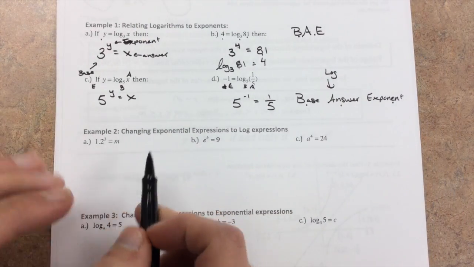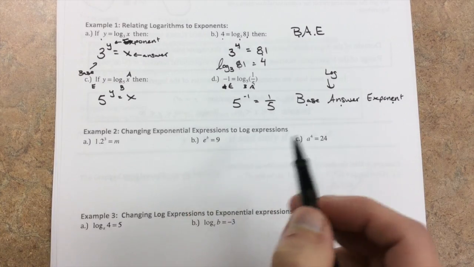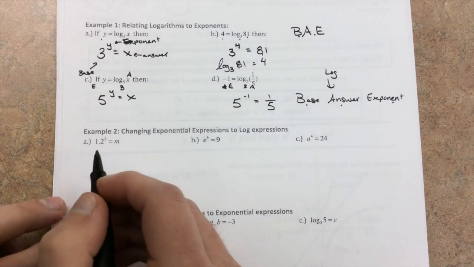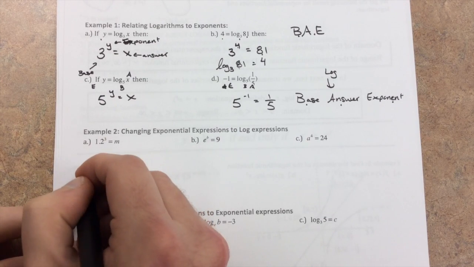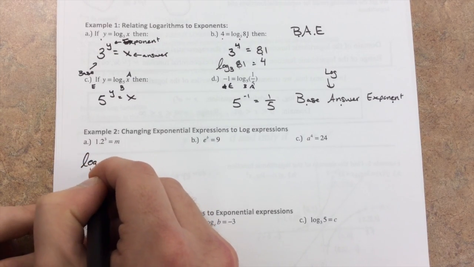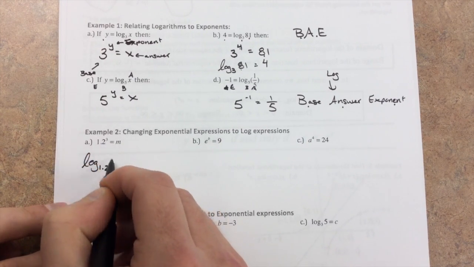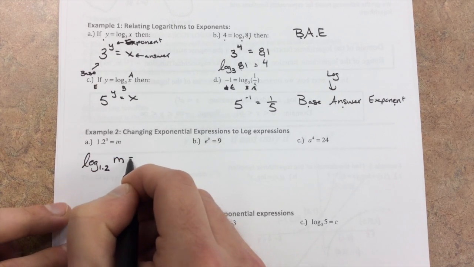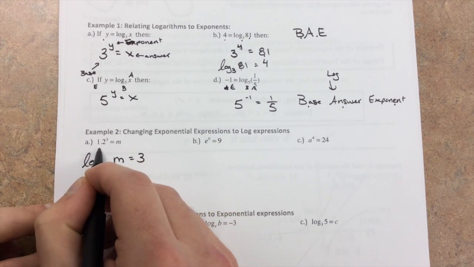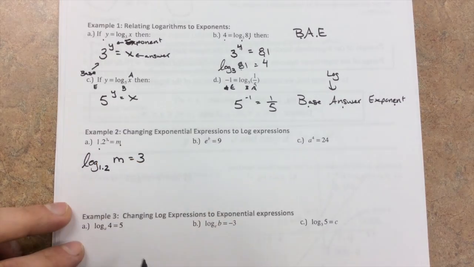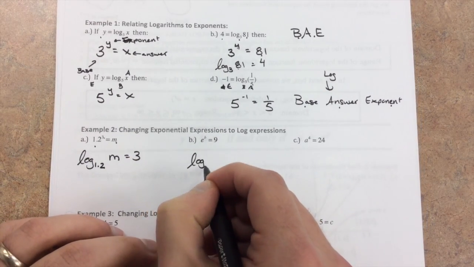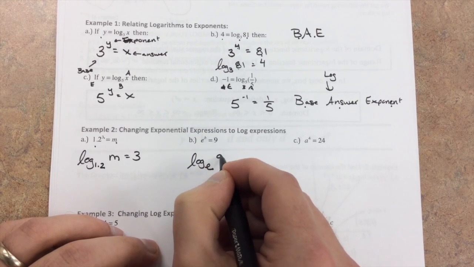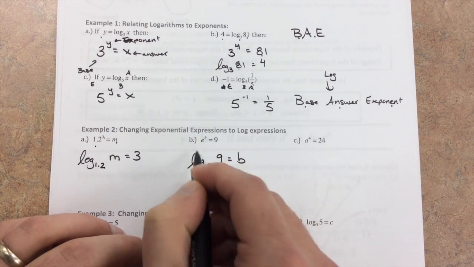So how about changing exponential expressions to logs? Well, if I have 1.2 to the 3 equals m, then this would be log base 1.2 of m equals 3. Base, answer, exponent. Same thing here, I would have log base e of 9 equals b.